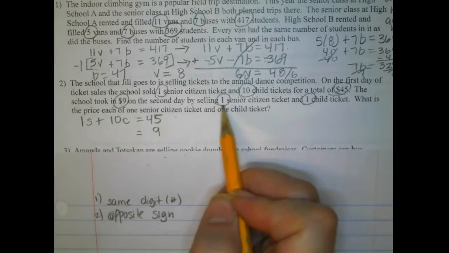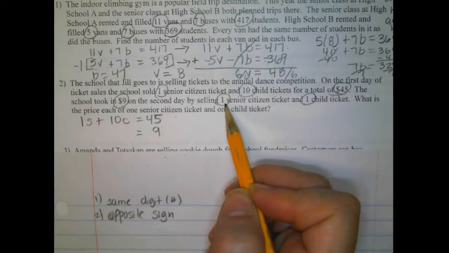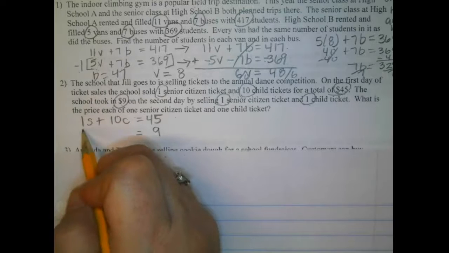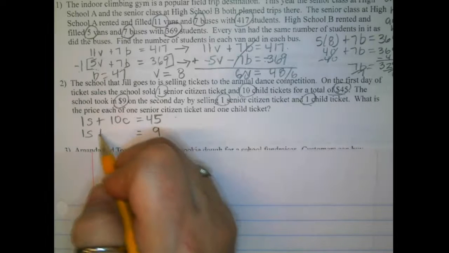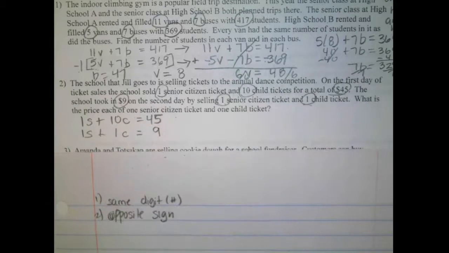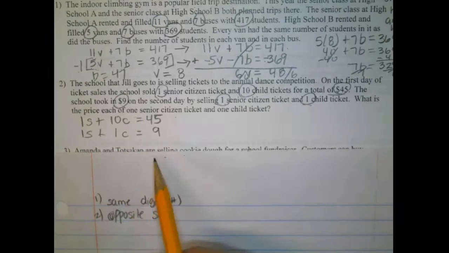And how many senior citizen tickets do they sell? So I can say 1S. And how many children tickets do they sell? Plus 1C. Do I have an easy equation now? Yeah. Now let's look at it.